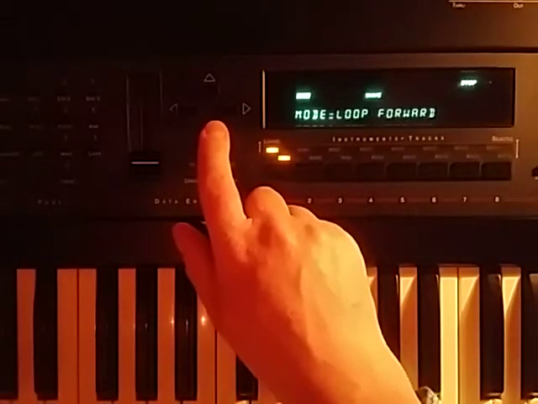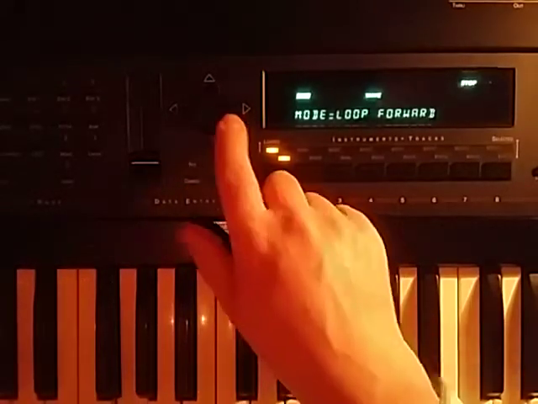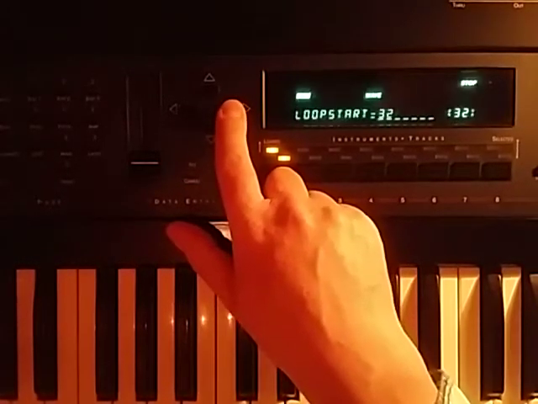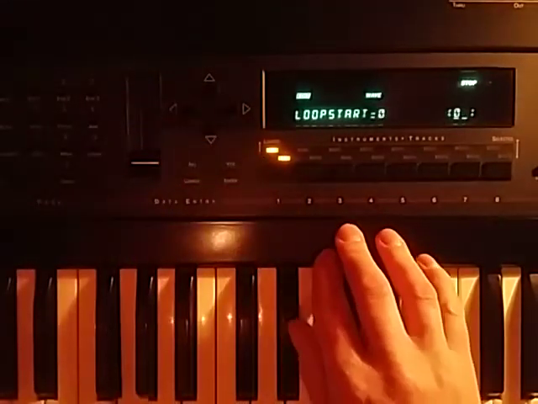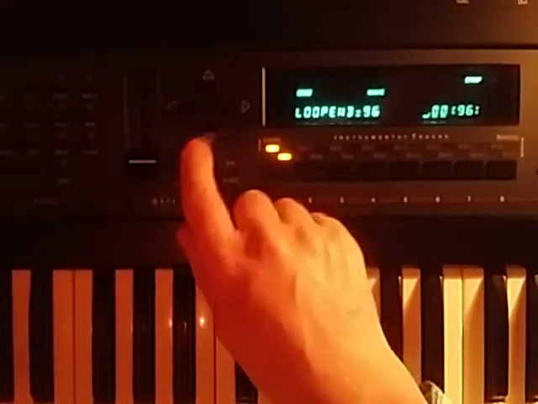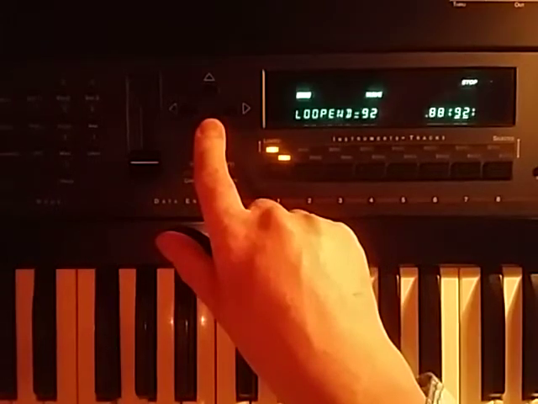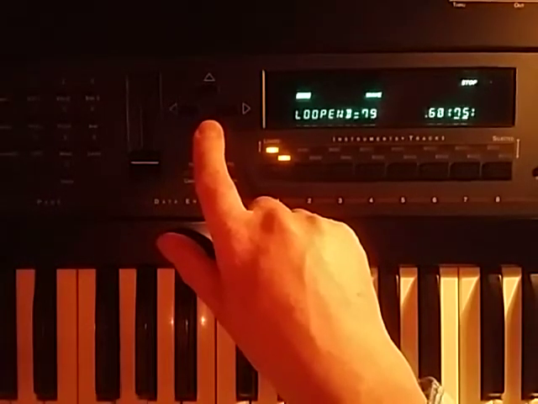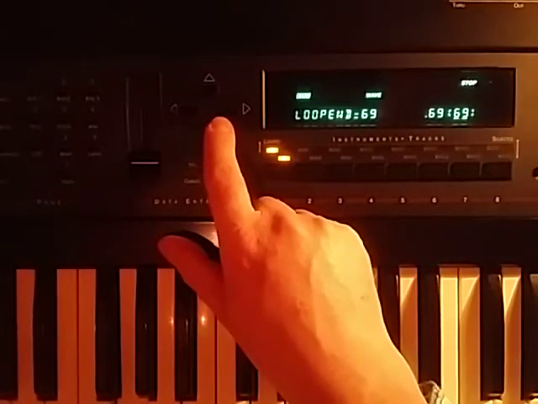And now set the loop mode to loop forward. And move to the Loopstrt page and set it to 0. Set the auto loop finding to on. And move back to the loop end and set it to 69.69 for a nice pulse wave.